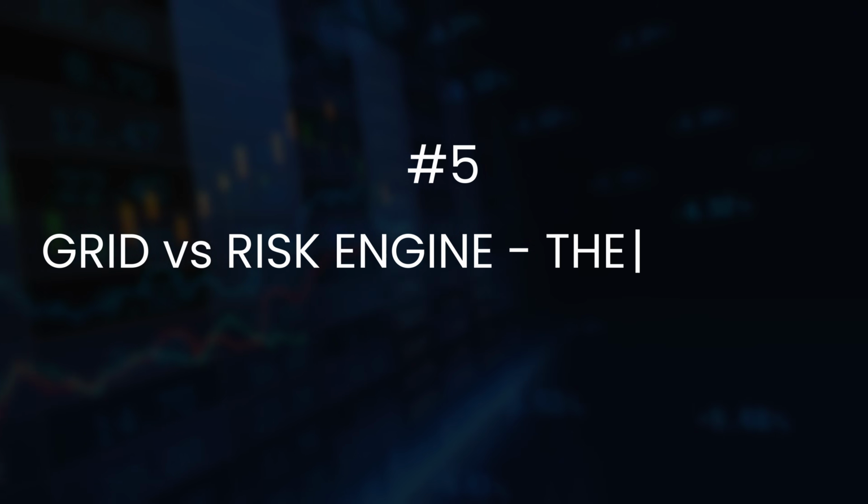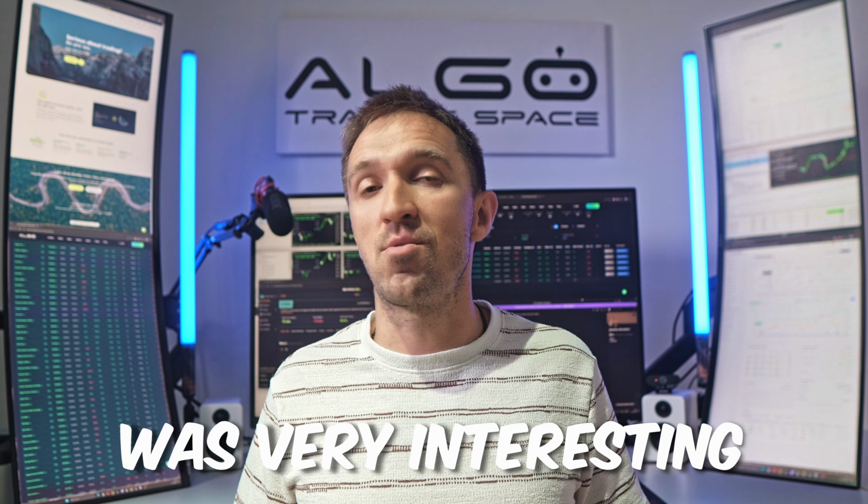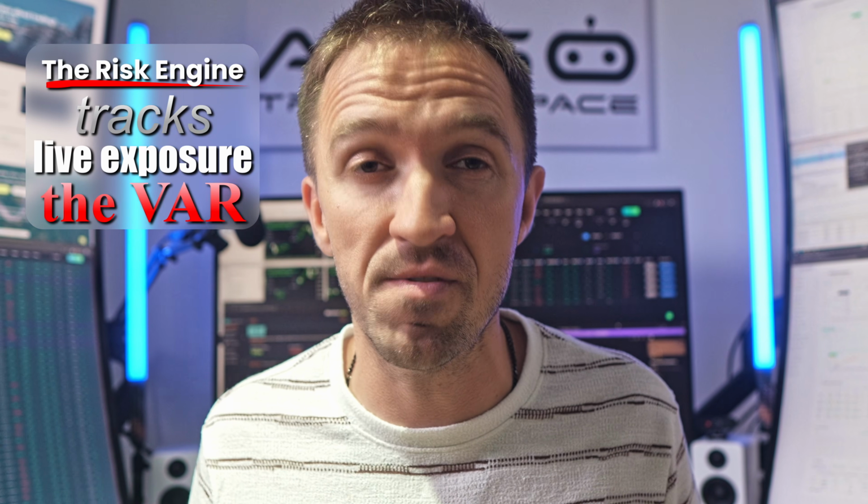Number 5, grid martingale strategies fight that risk engine, but there is a workaround, and what Kieran shared here was very interesting. The risk engine tracks live exposure, the VAR, and grid martingale strategies increase exposure exactly when the engine wants to cut it.